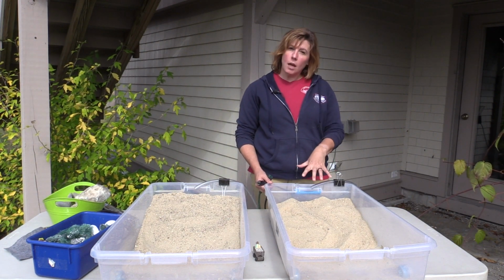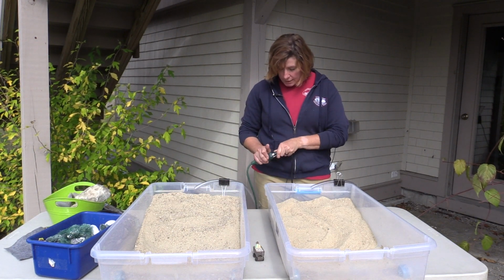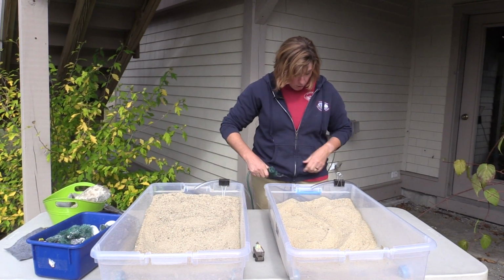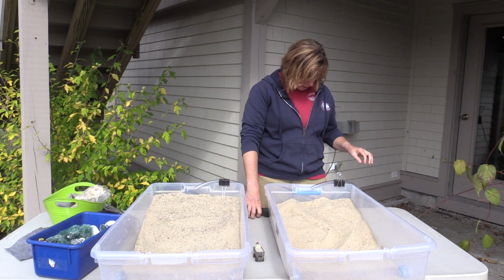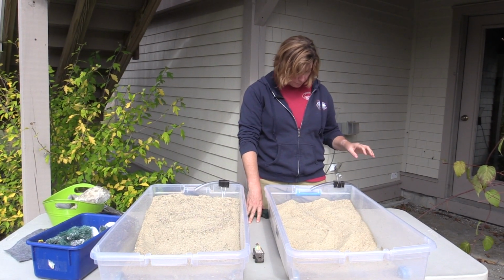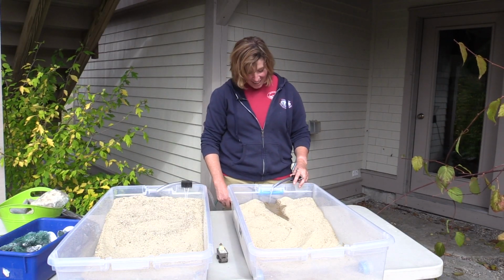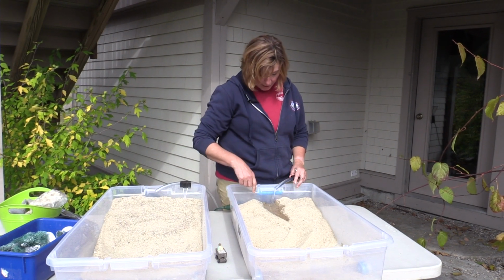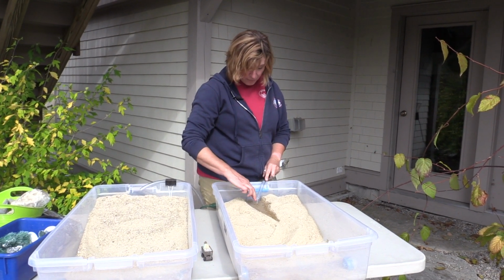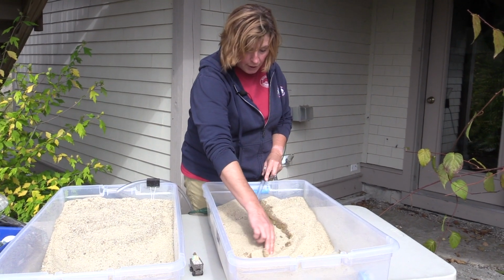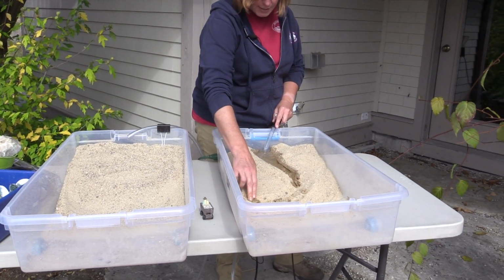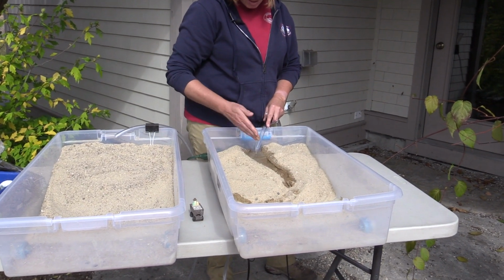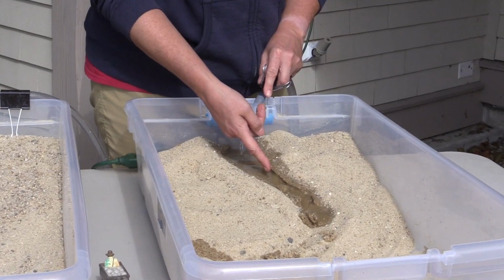So let's say this is the top of a hill. We're going to plug this in. And slowly you're going to start to see water coming up through this tube. So as the water comes out, you're going to start noticing that a river is starting to form. And I'm going to help it just a little bit, just for time's sake. But you'll see that it starts to erode away the sides of the river.